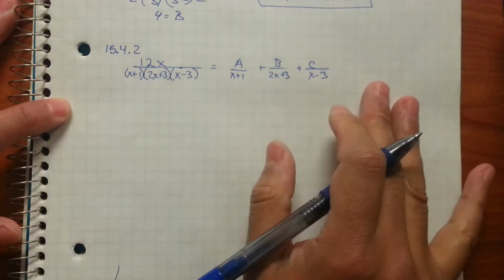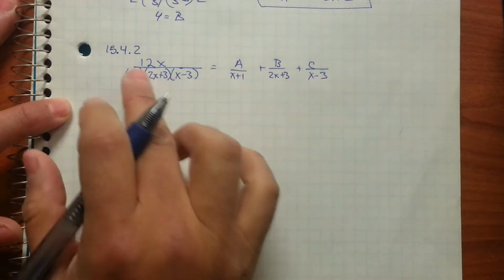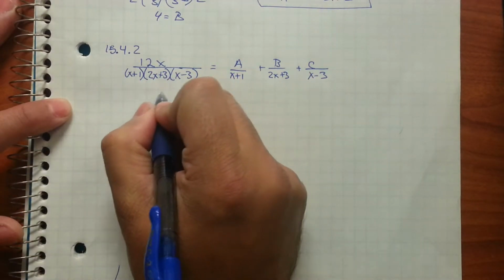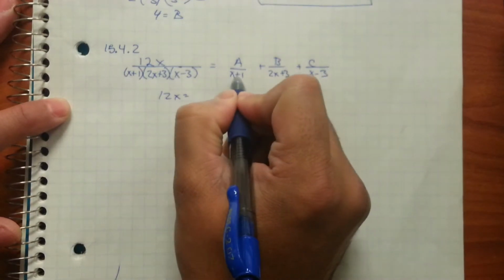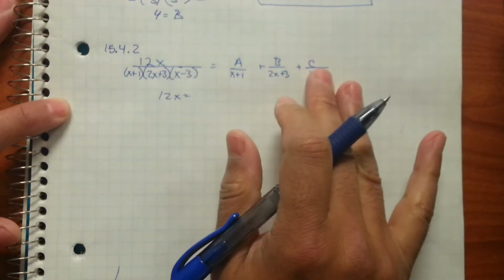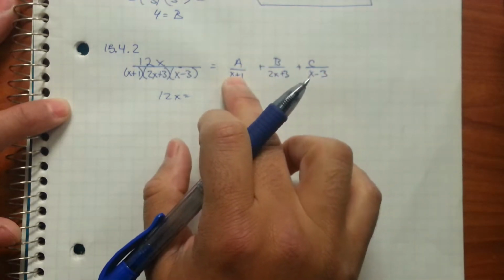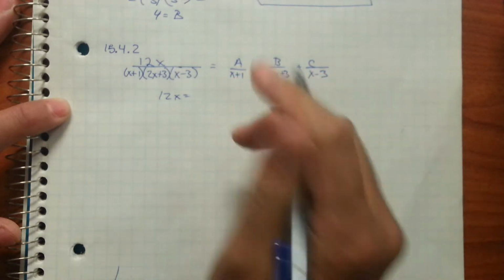Now if I multiply everything by the common denominator, over here I'm going to get 12x equals, now A already has this as the denominator, so if I'm multiplying by the common denominator, what would still be missing would be this one and this one.